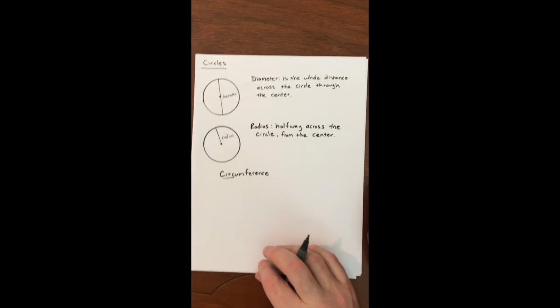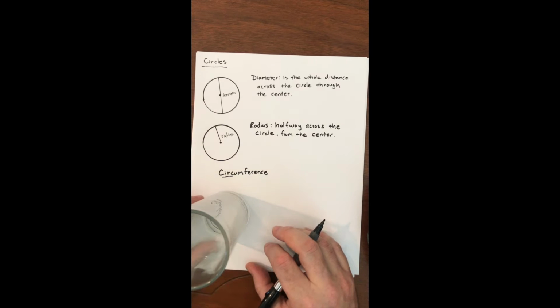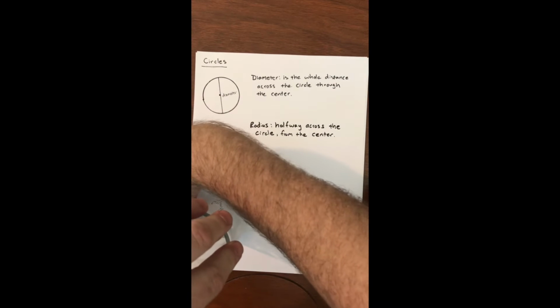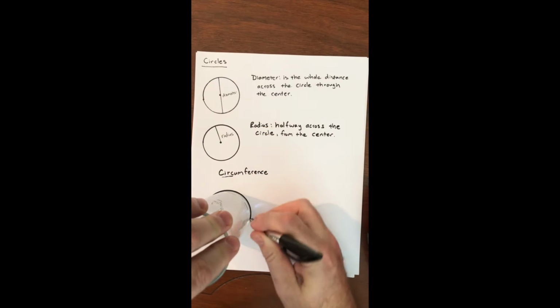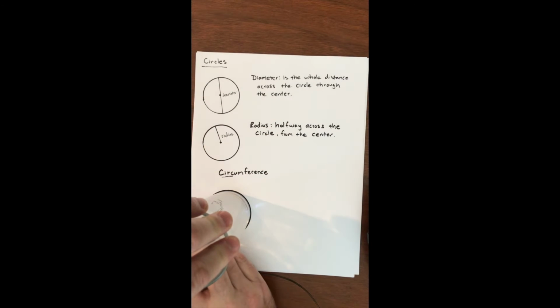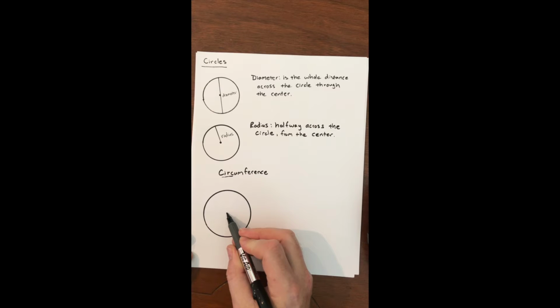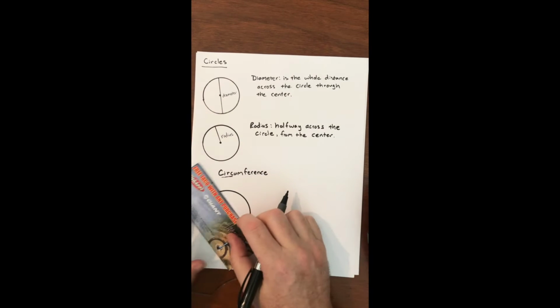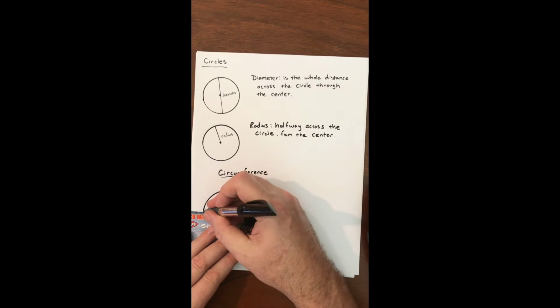Now I'm going to make a larger one here because I want to teach you about something called pi. So I'm going to use this glass right here to make a bigger circle. And here we go. All right, so there's a little bit larger circle. Now I'm going to put the diameter in this circle, right? So all the way across the circle.